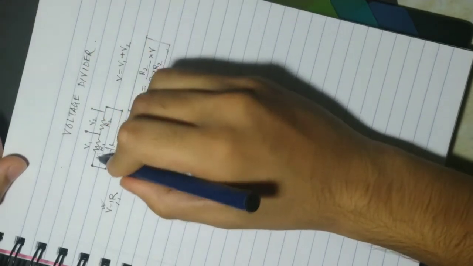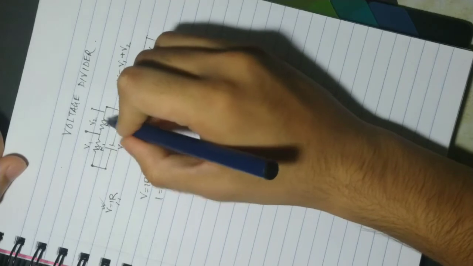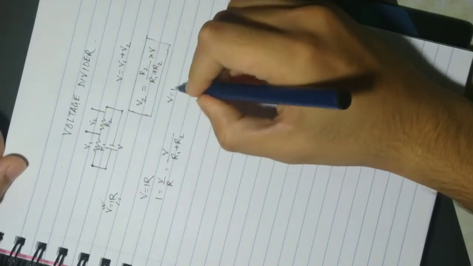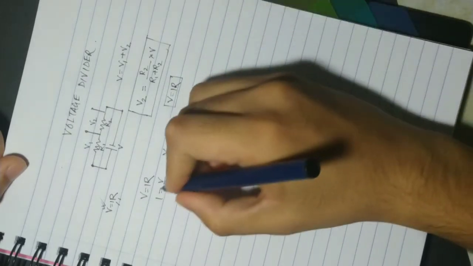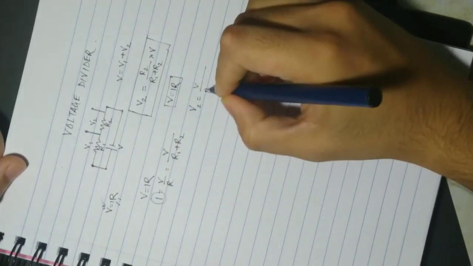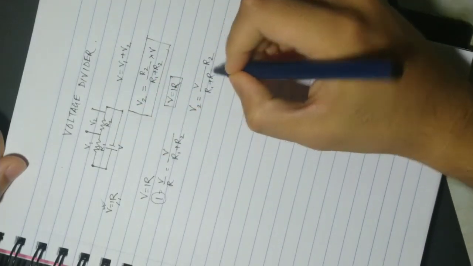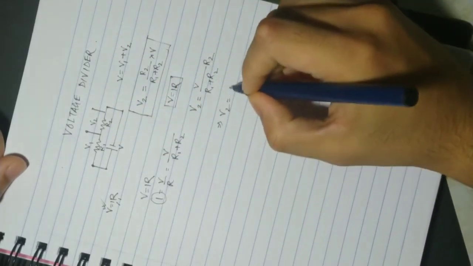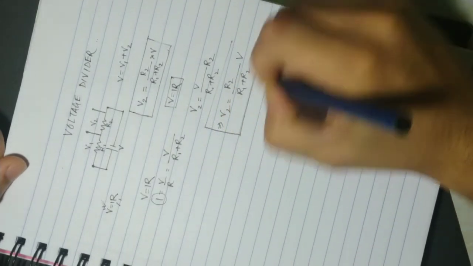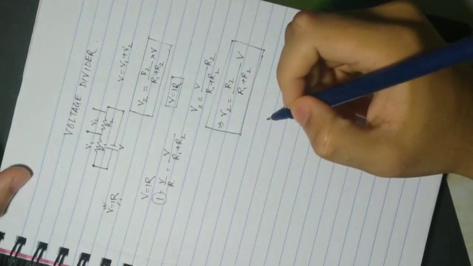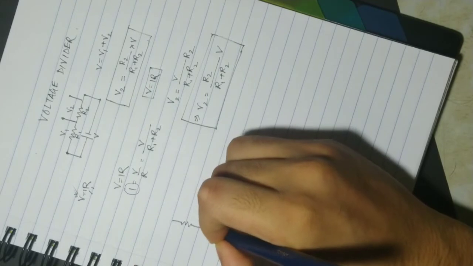Now the current will be the same for this resistance and this resistance. So to know the potential difference across this resistance, we use the same equation, V equal to IR. Here V2 is equal to I, which is V by R1 plus R2, times the resistance, which is R2. This gives me V2 is equal to R2 by R1 plus R2 into V.